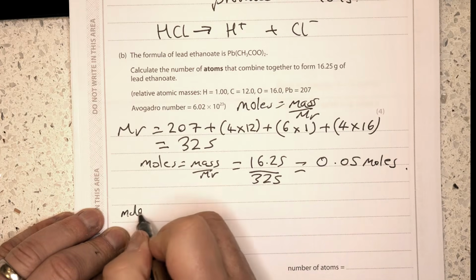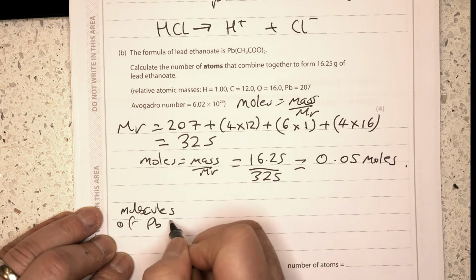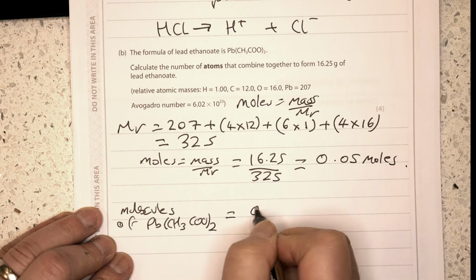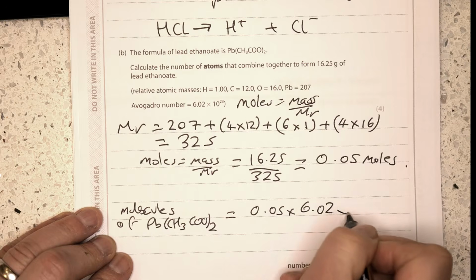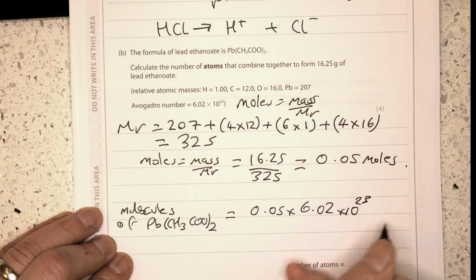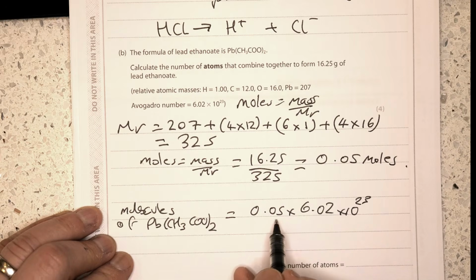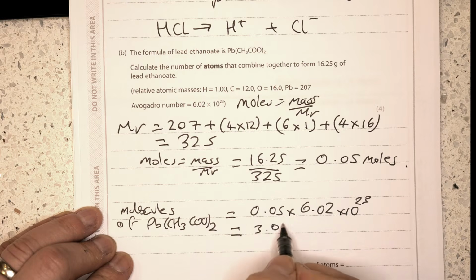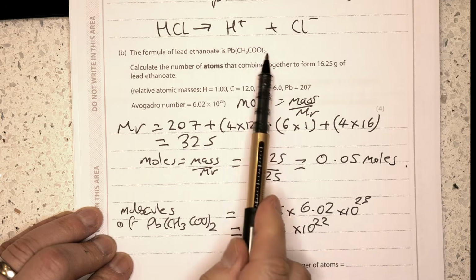So, molecules of lead ethanoate is 0.05 times 6.02 times 10 to 23, because that's the number of particles in a mole. So if we multiply it by this, it gives us 3.01 times 10 to 22. So that's the number of molecules of lead ethanoate.